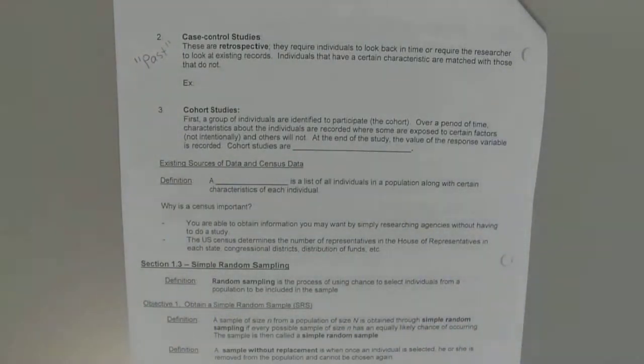All right? Case control studies are retrospective. Retro, we all know what retro means, in the past, right? So they're retrospective. What it does is it requires the individuals to look back in time, or for us to research old records. And then individuals that have certain characteristics are matched with those that do not.